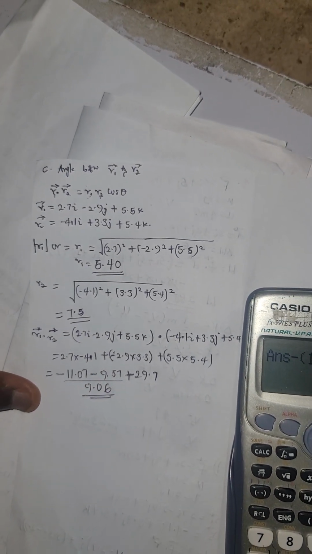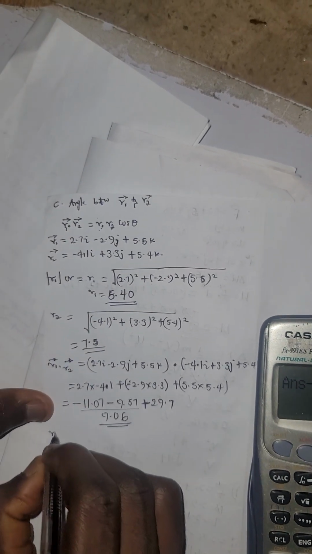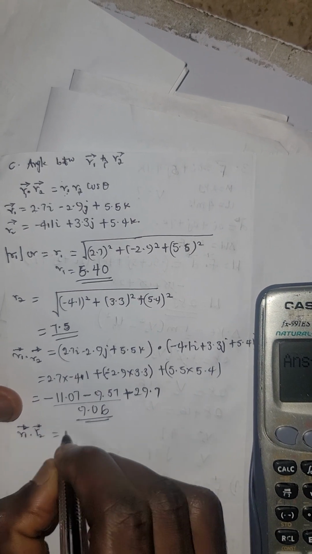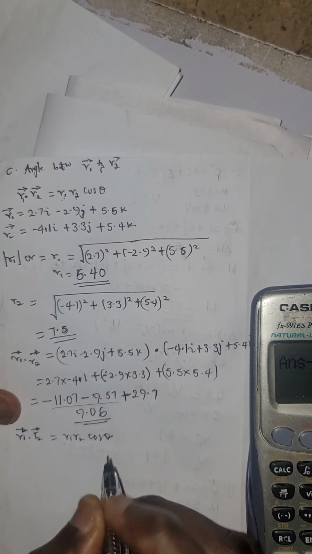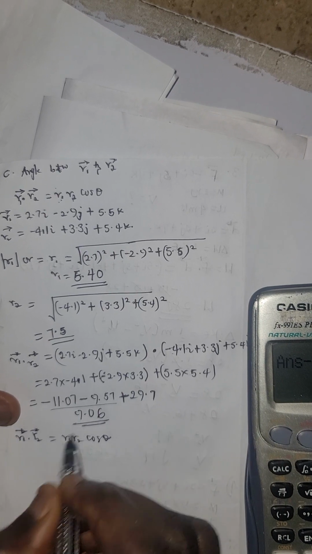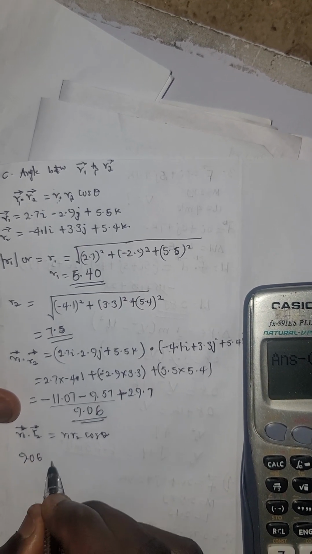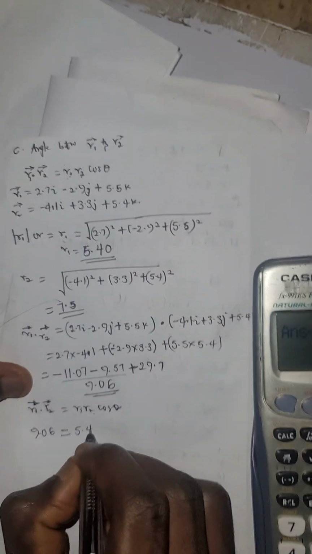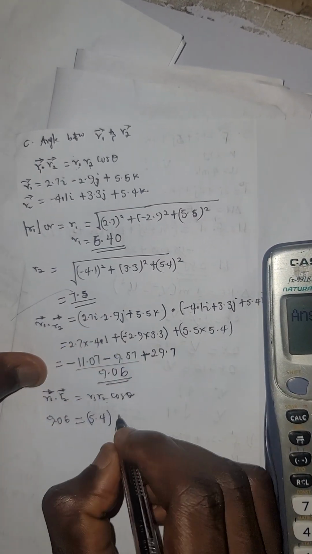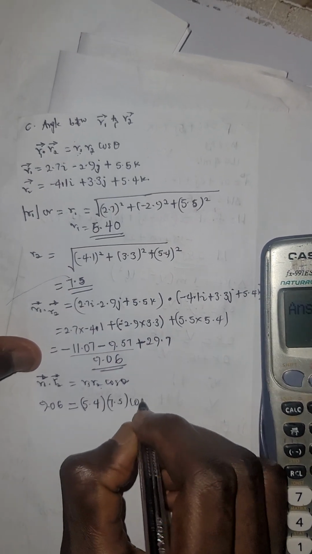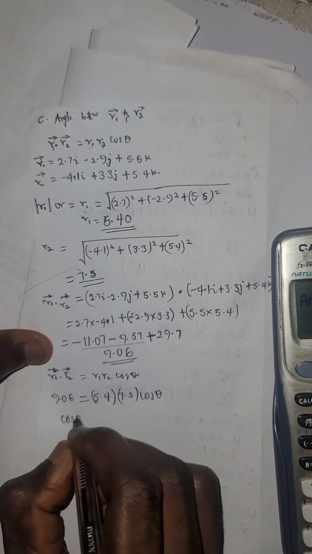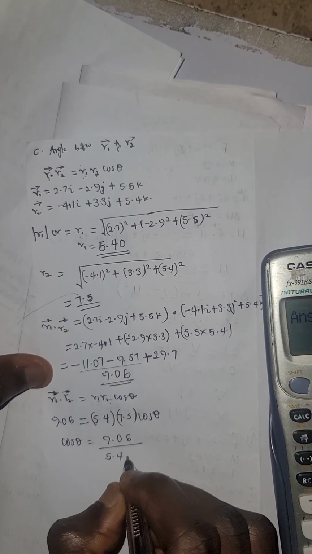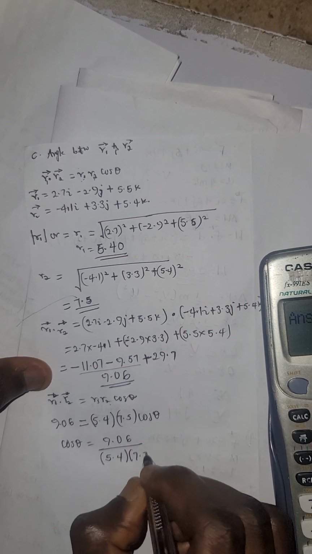So now using this formula, vector R1 dot vector R2 equals R1 R2 cos theta. We have 9.06 equals, what's R1 R2? We have R1 to be 5.4 times 7.5 cos theta. So cos theta equals 9.06 divided by 5.4 times 7.5.